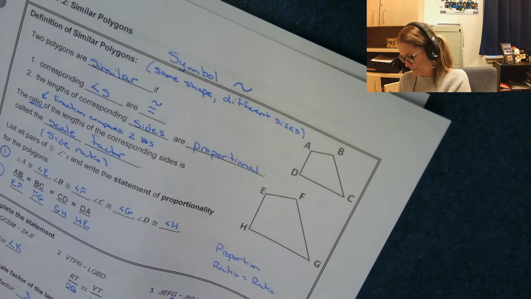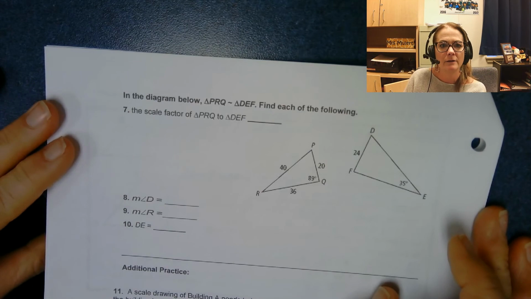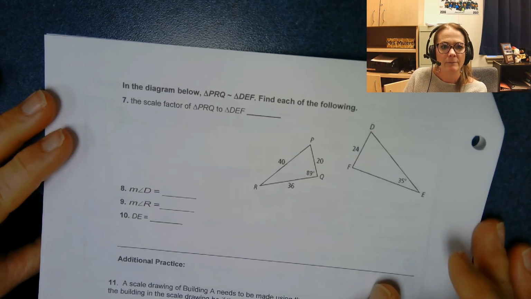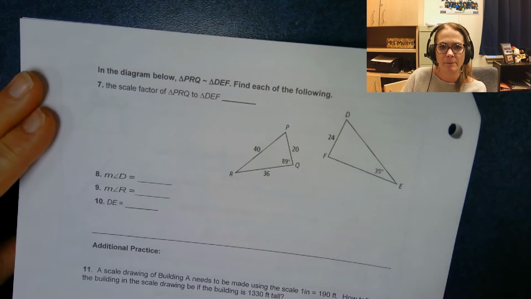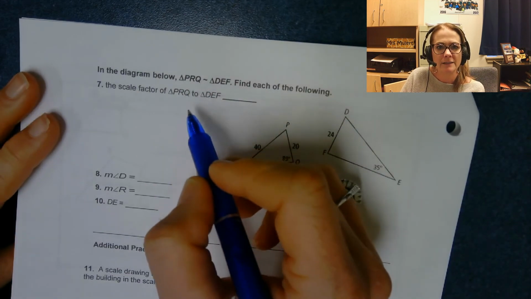If I can flip my paper. Okay, in the diagram below, we have a similarity statement. They are similar. So let's find the scale factor, measure of D, R, and DE. All right, so I'm just going to poke around over here. I like how it's given to me organized, so I can just figure this out.